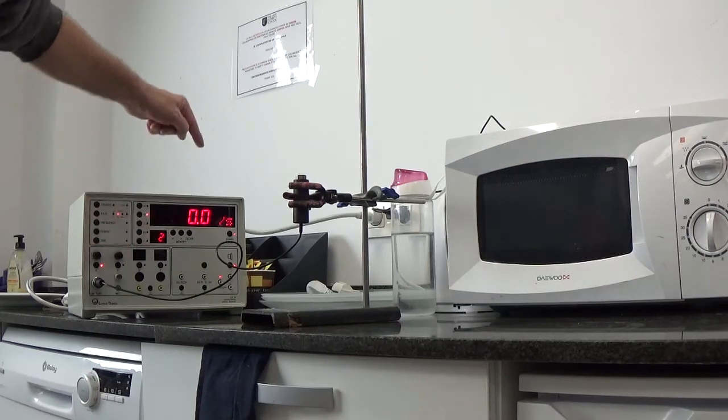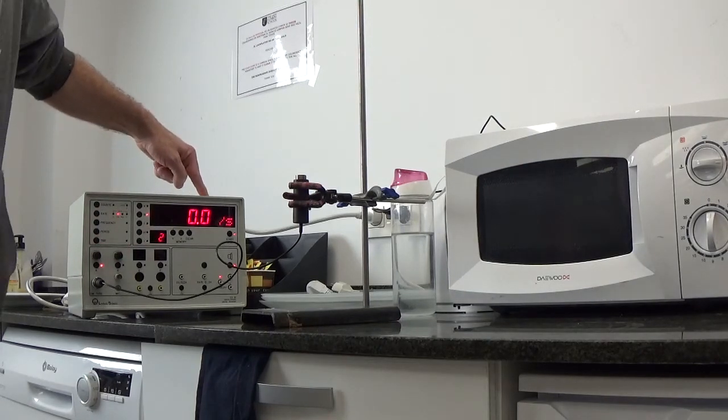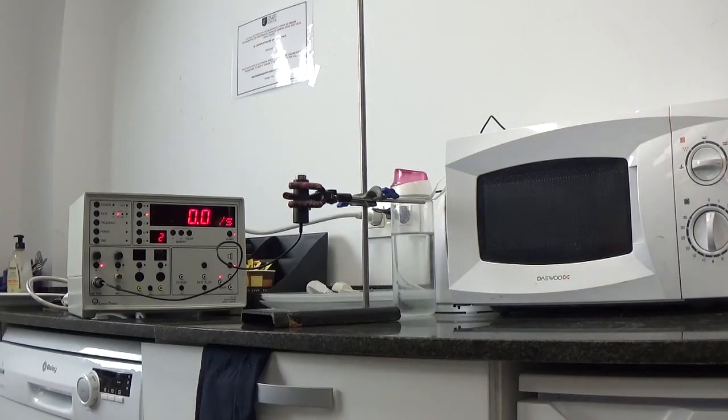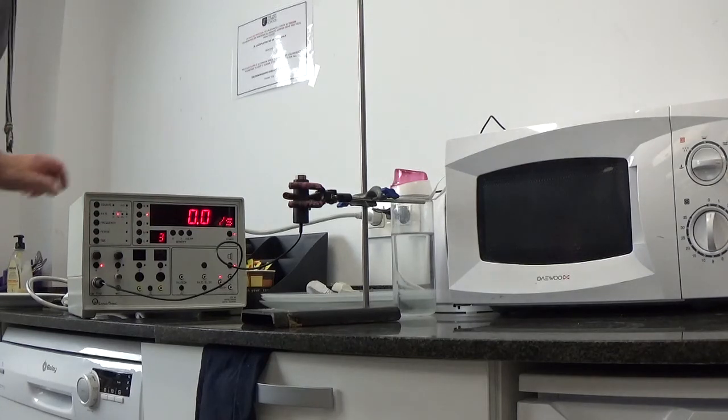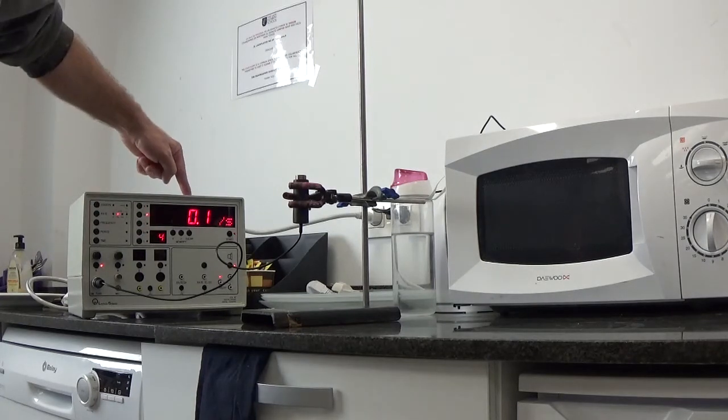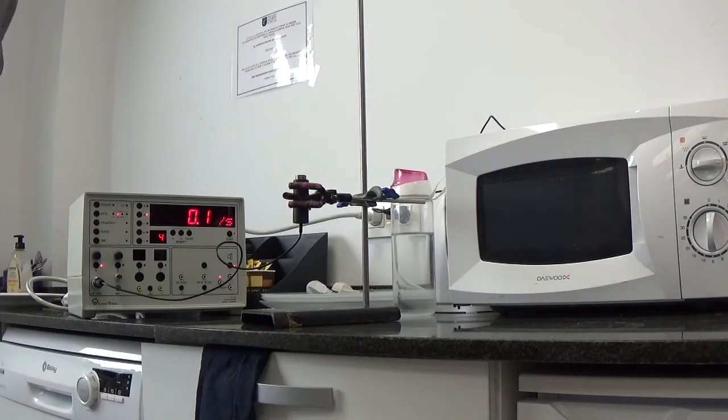Second time period, we've had no counts per second. Third time period, no counts per second. Fourth time period, we've had 0.1 counts per second.